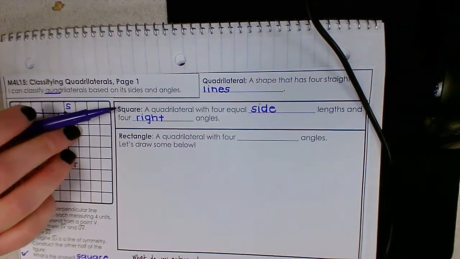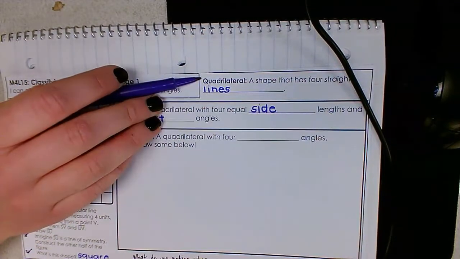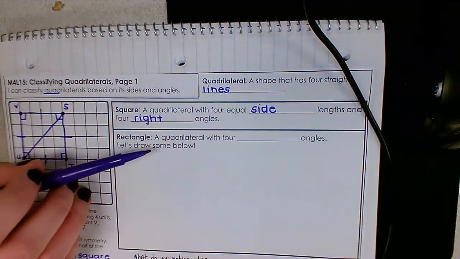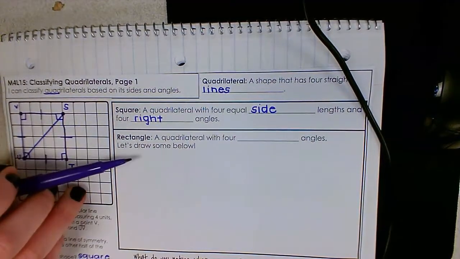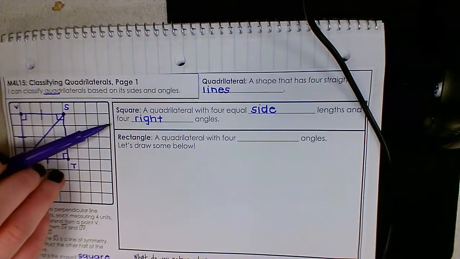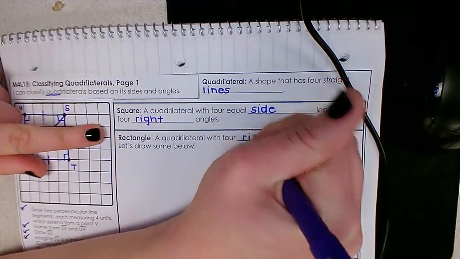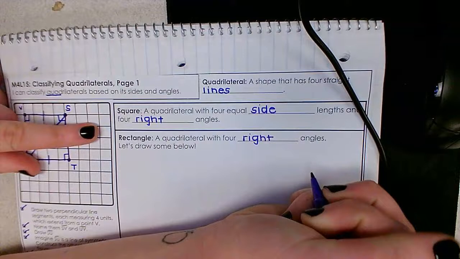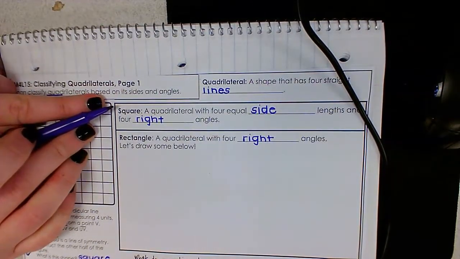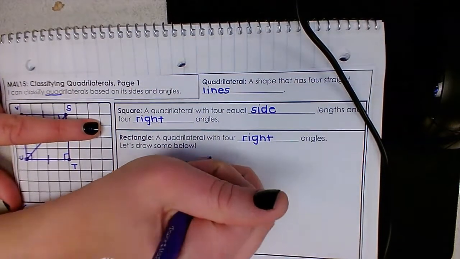So how does that make it different than this quadrilateral, which is a rectangle? A rectangle is also a quadrilateral because a rectangle is a shape that has 4 straight lines. And I noticed that there's a lot of similarities between the definition of a square and the definition of a rectangle. A square is a quadrilateral with 4 equal side lengths and 4 right angles, while a rectangle is a quadrilateral with 4 right angles. They're nearly identical definitions. The only difference is a square has to have 4 equal sides, while a rectangle does not.